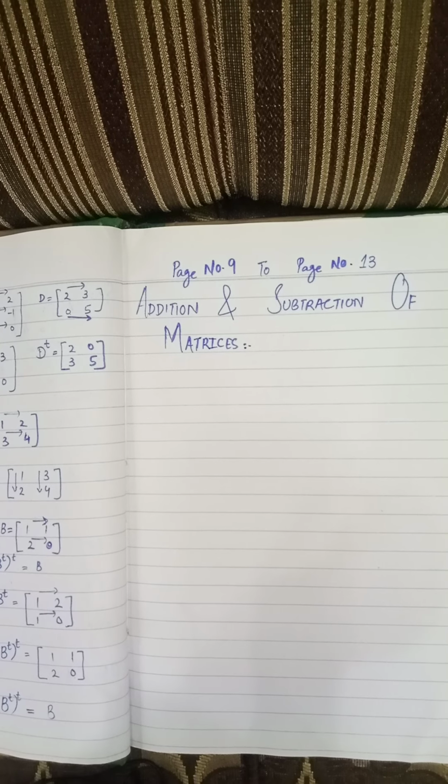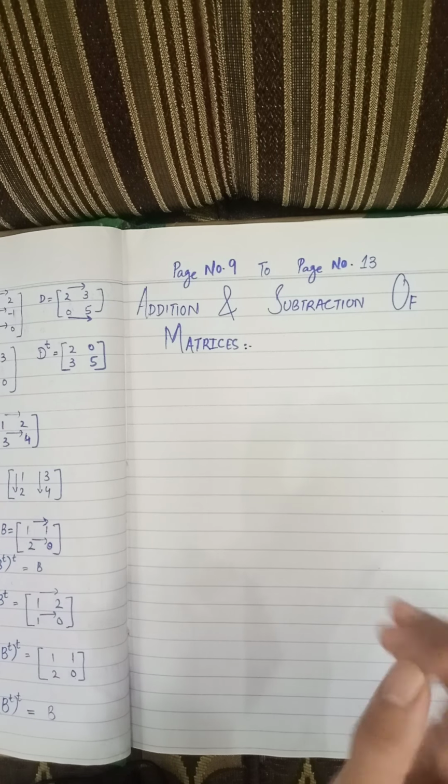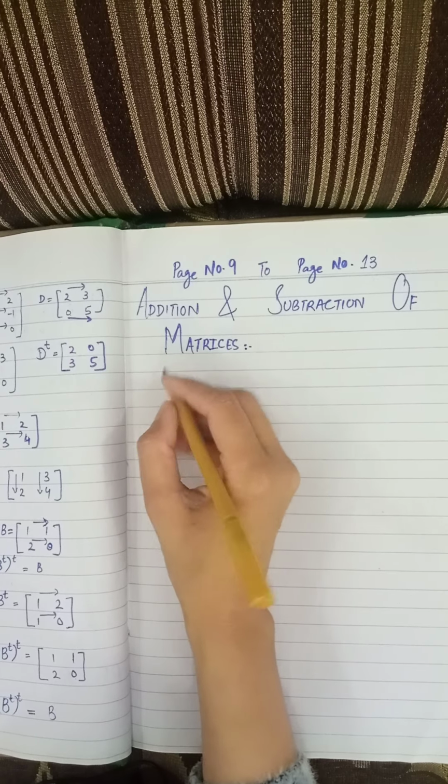In today's lecture, we will discuss the book page number 9 to page number 13. After that, in the next video, we will discuss the exercise 1.3. In today's lecture, the basic topic is addition and subtraction of matrices. Let's suppose we have any two matrices A and B.